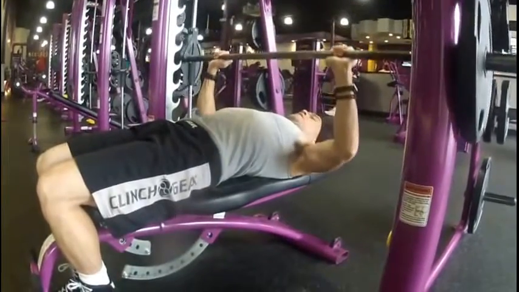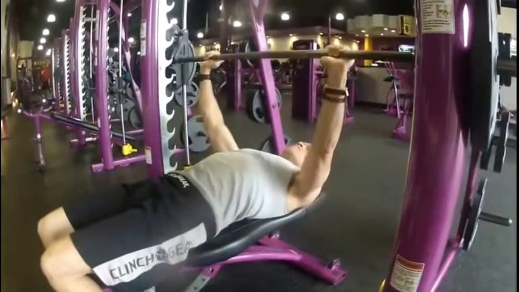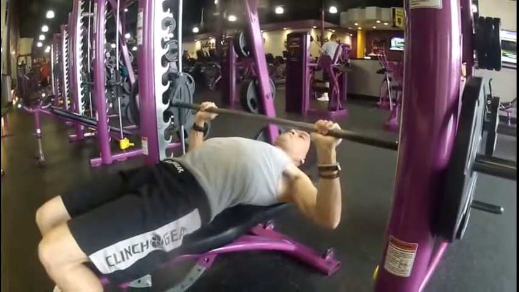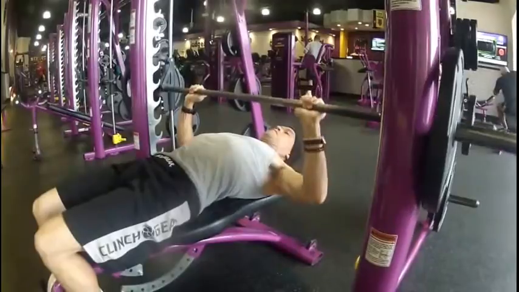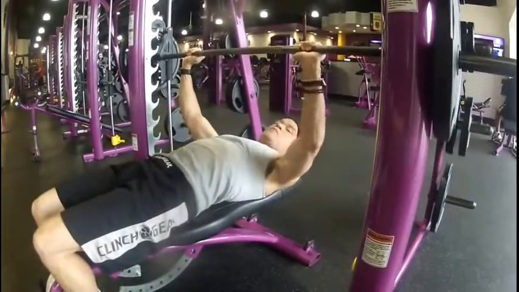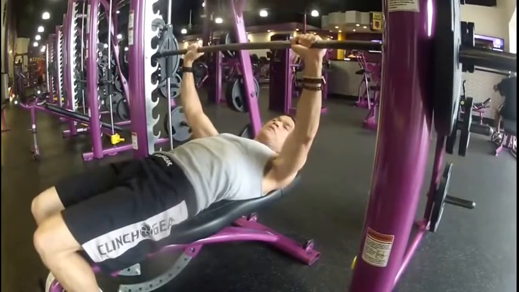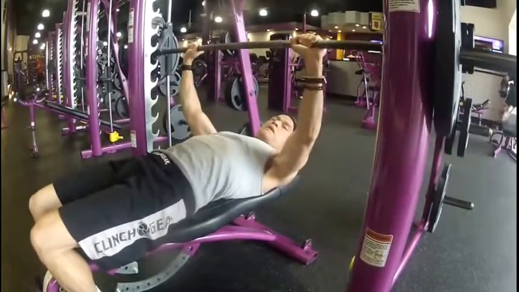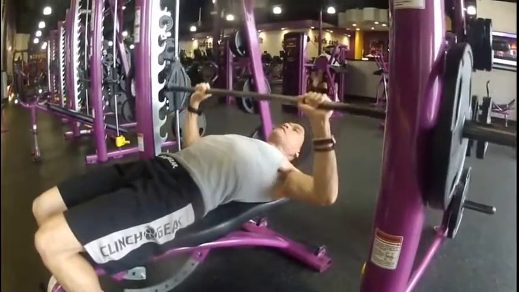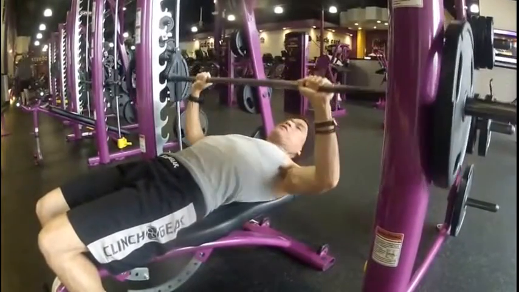Exhale, inhale, exhale, inhale. Some people keep a grip around. I keep an open grip. Doesn't really matter. I want to be able to do 6, where the 6 repetitions are hardest.